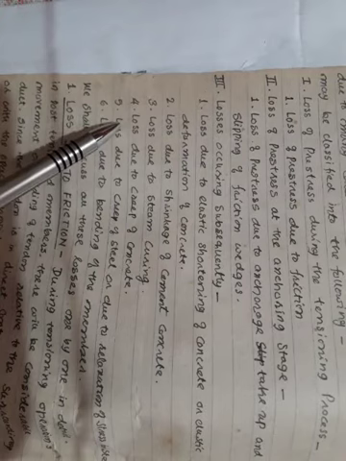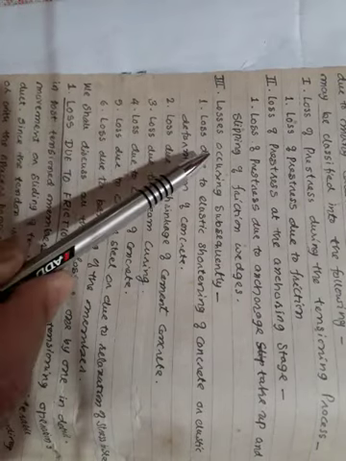Out of these, steam curing and bending of the members do not cause much loss, so we are going to neglect them. But the first, second, fourth and fifth, these we are going to consider in detail. Now, this is a small introduction with respect to this loss of pre-stress.